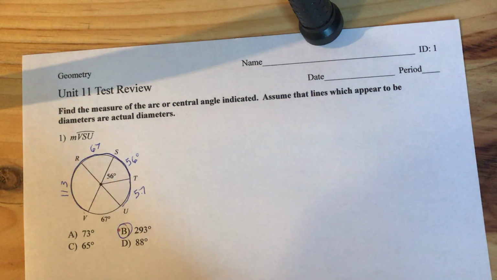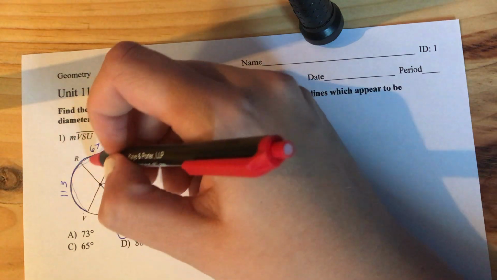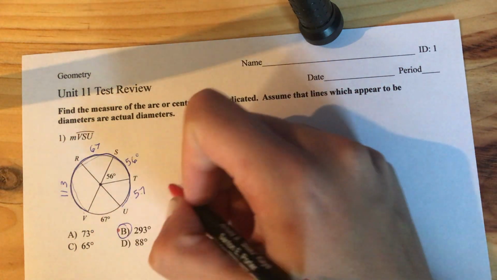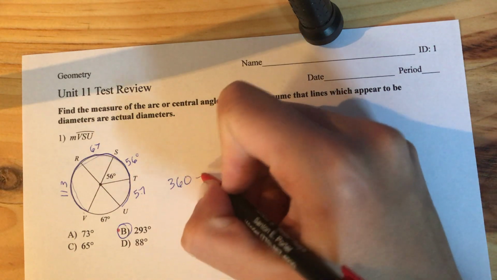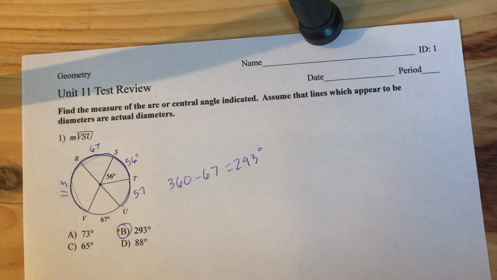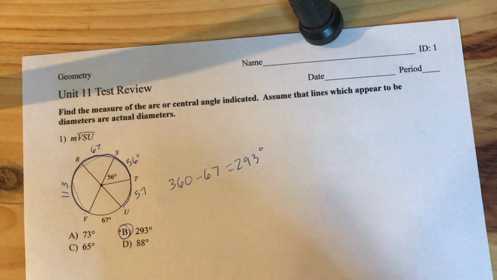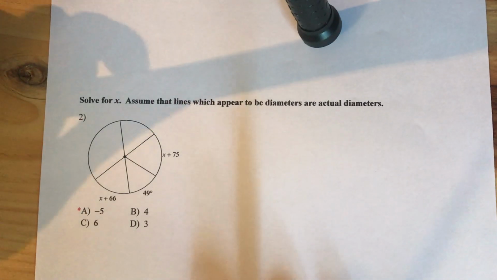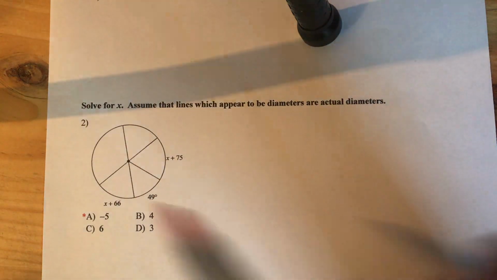Or here's the quick way. All right, if you notice that the whole distance around is 360, and I know this is 67, I can do 360 minus 67, and that gives me 293. So either way, I would definitely try doing it this way first, but there's two different ways of doing that one. All right, so let's go down to this bottom question, number 2.